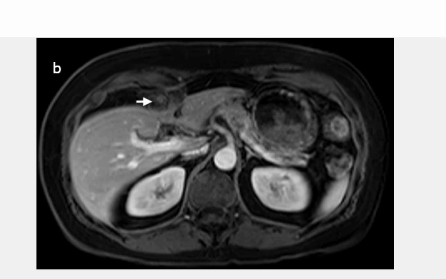This is a post-contrast image, but T1 sequence. Here we can still see that swirling around the umbilical vein and inflammatory changes here as well. So it is like an ongoing inflammatory process.